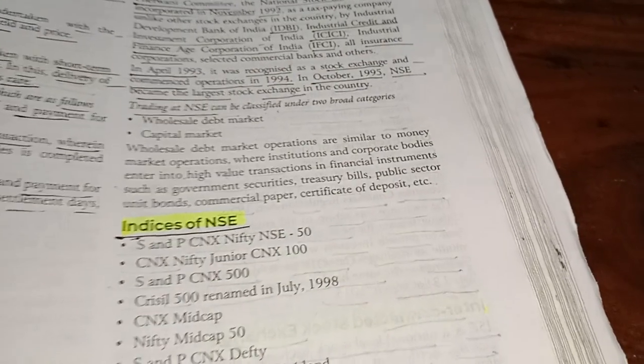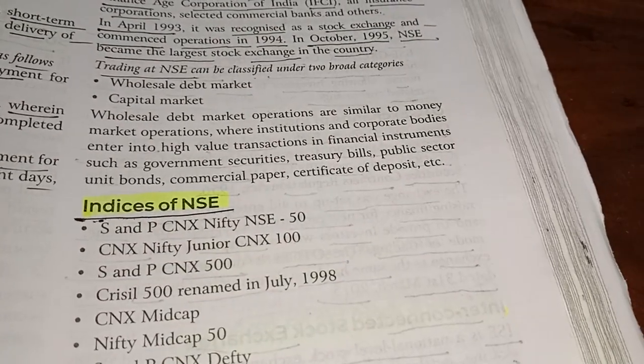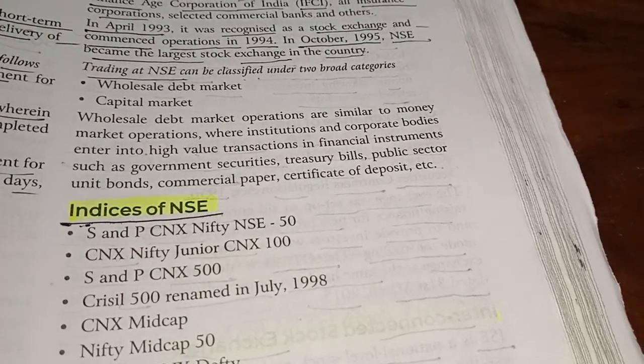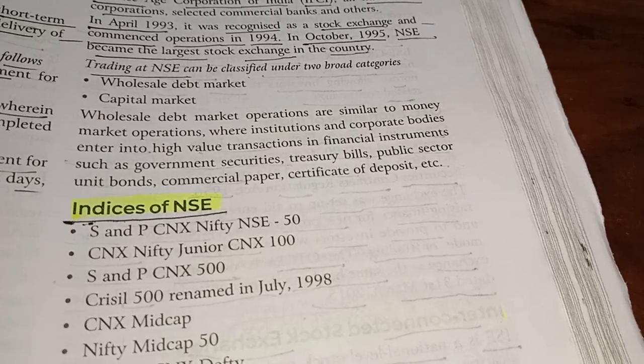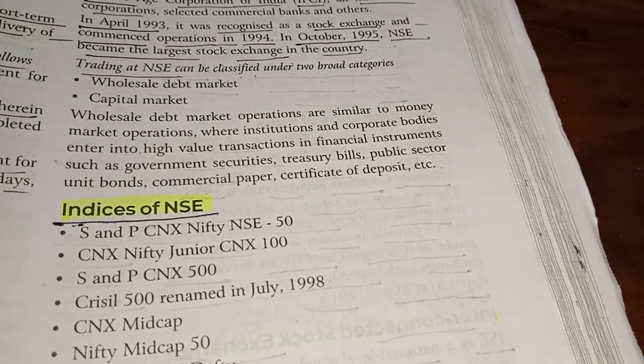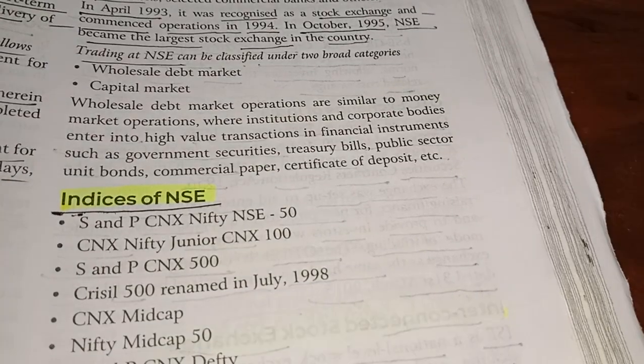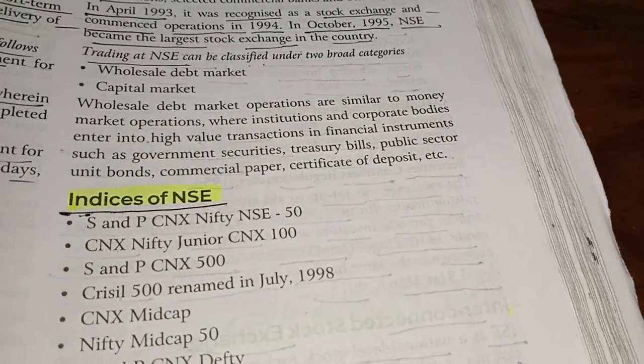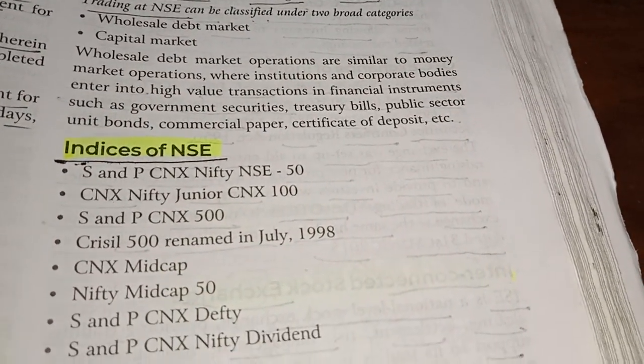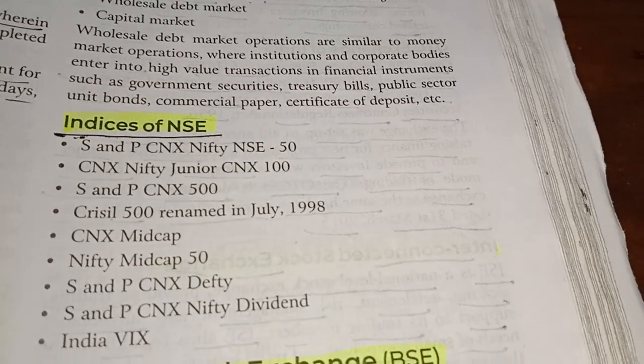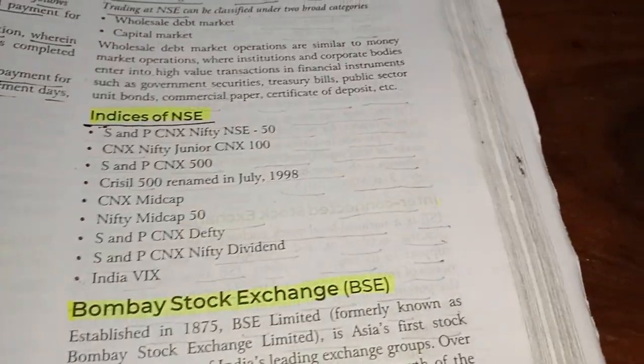Indices of NSE: S&P CNX Nifty NSE 50, CNX Nifty Junior, CNX 100, S&P CNX 500, CNX 500, renamed in July 1998, CNX Mid Cap Nifty Mid Cap 50, S&P CNX Nifty, S&P CNX Nifty Dividend.